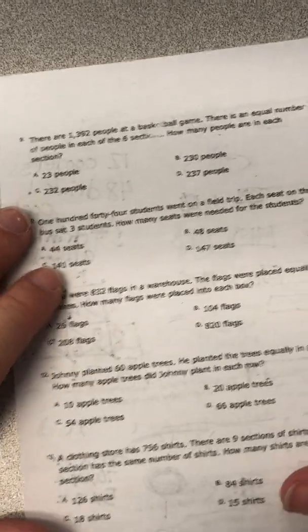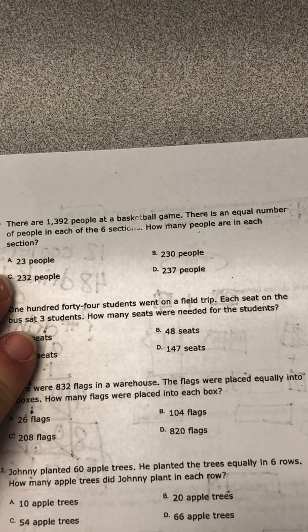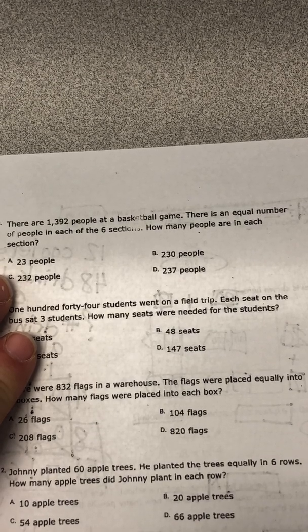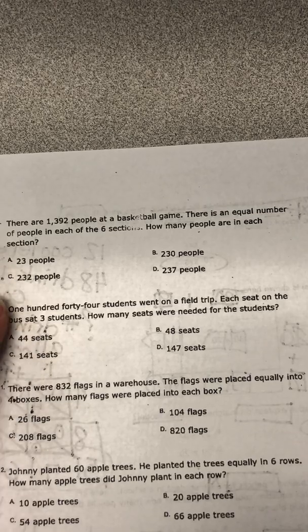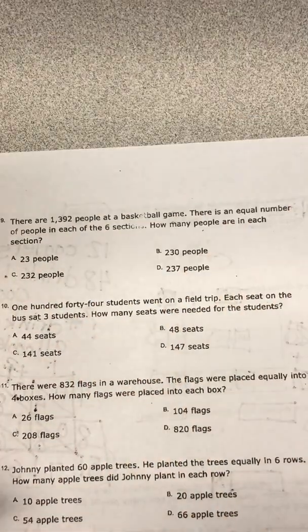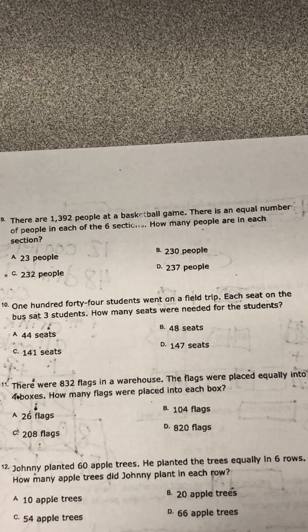Turn it over. Number 9. Says there are 1,392 people at a basketball game. There is an equal number of people in each of the 6 sections. How many people are in each section? So we got a big number and we got a small number and we got the word equal.